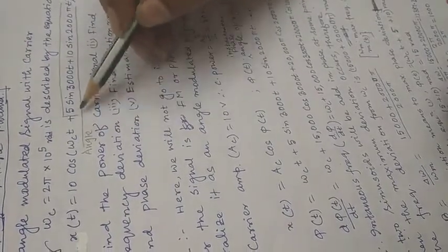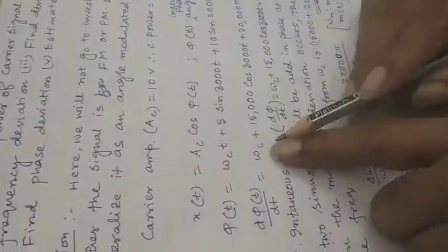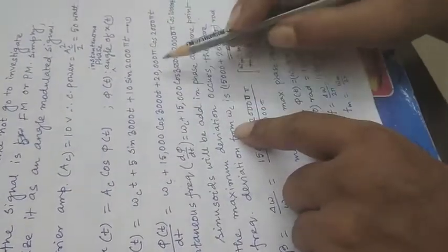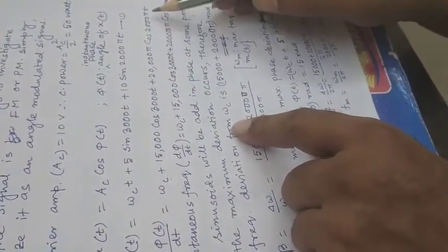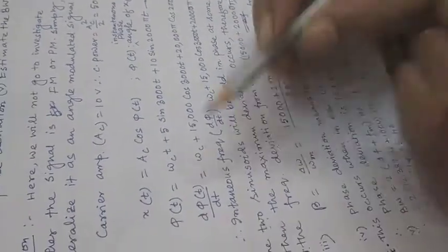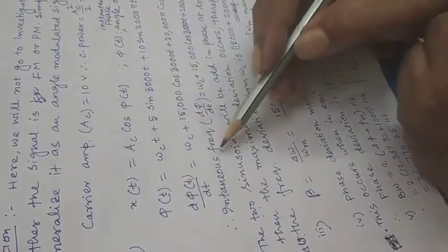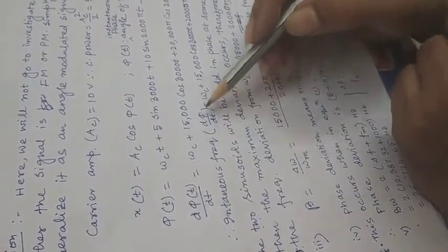And we have learned from frequency modulation and phase modulation that if we take the derivative of the instantaneous angle, we will get the instantaneous frequency. So if we take the derivative of this, we will get omega c plus 15,000 cos 3000 t plus 20,000 pi cos 2000 pi t. This is our d phi by dt, that means the derivative of the instantaneous angle, or the instantaneous frequency.